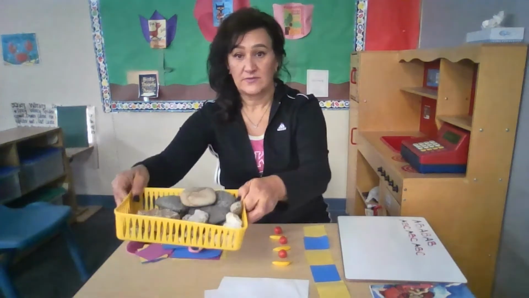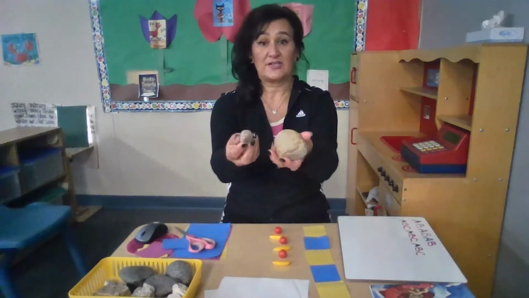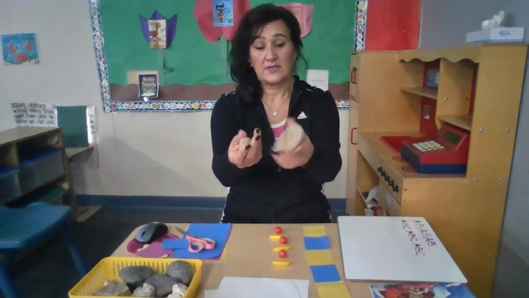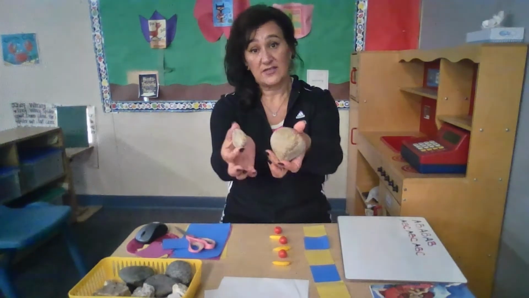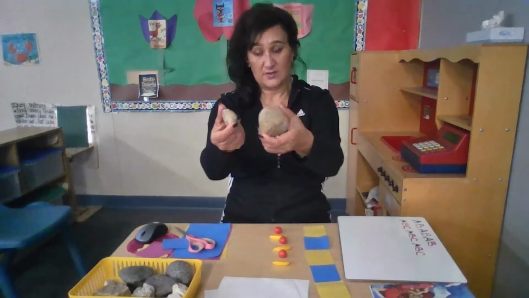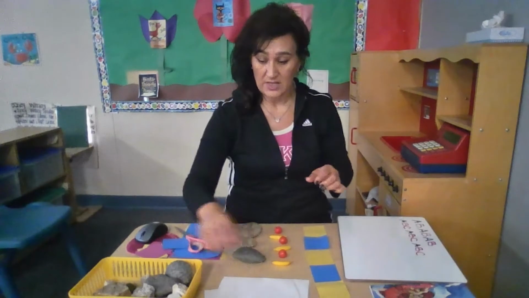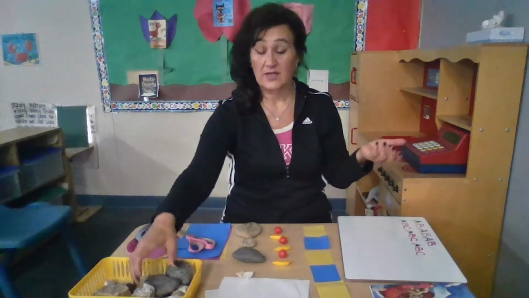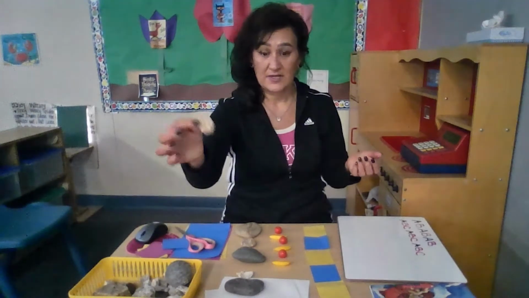Outdoors, I found some rocks. Now with rocks, there are different attributes that you can make a pattern with. For the sake of this activity, we're just going to focus on size. So I have large rocks and small rocks. You're going to use a large rock, then a small rock, a large rock, a small rock. What would come next? A large rock, and then a small rock.